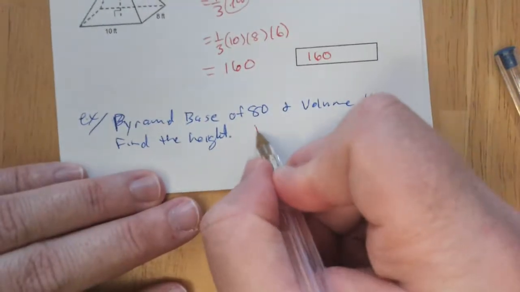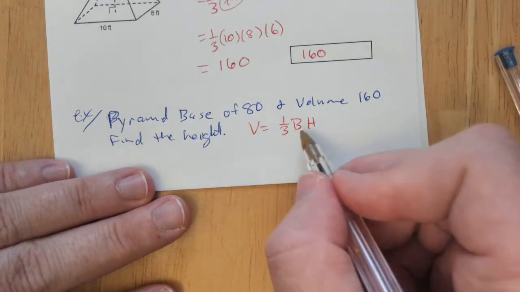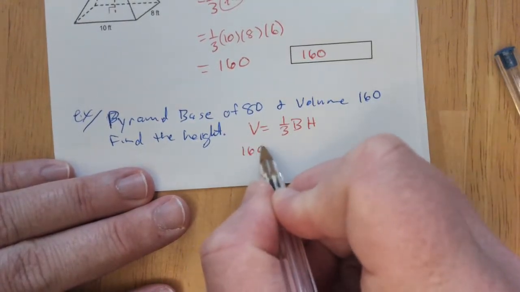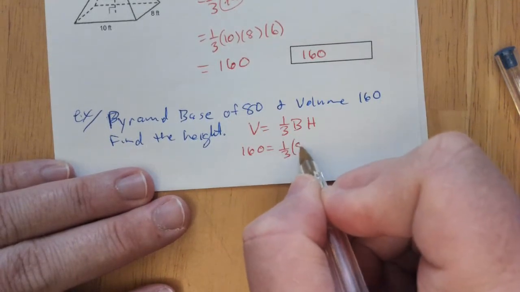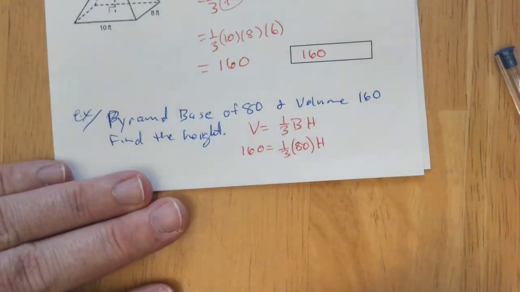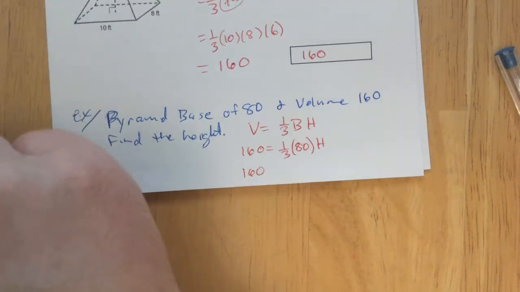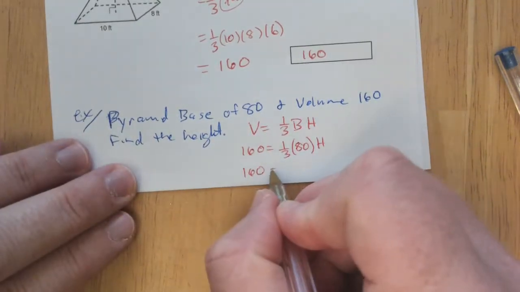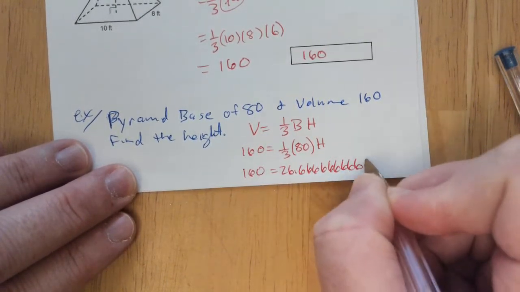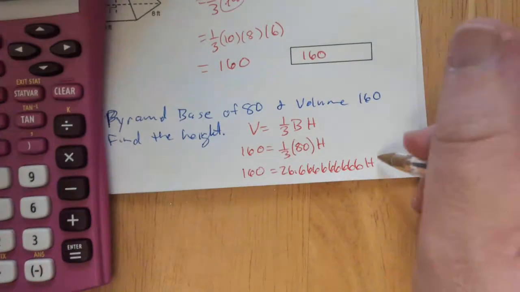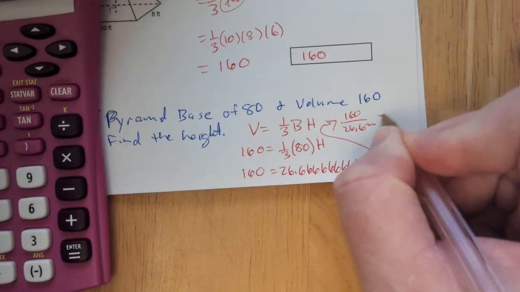So what would you do? Well, we know volume is equal to 1/3 base area times the height. Well, you don't have to do length times width times height because we already know what the base was. So volume was 160, 1/3 the base area, so the base area was 80, and the height is what we're looking for. So all you have to do is solve. So 160 equals 1 divided by 3 times 80, we get this big long decimal, 26.6666666666666. More decimals you put, the safer you'll be, times the height. All right, you would divide that on both sides. So 160 divided by 26.6 repeating equals h.